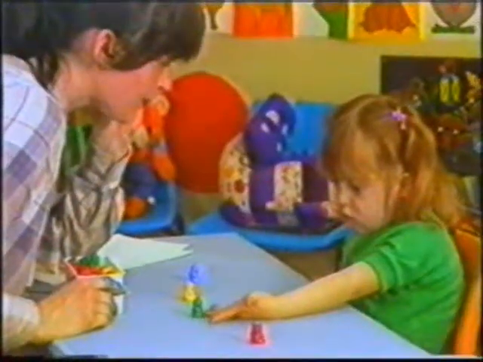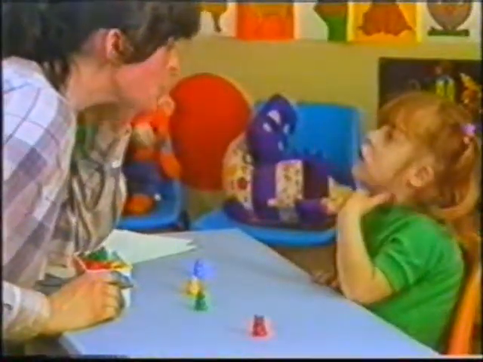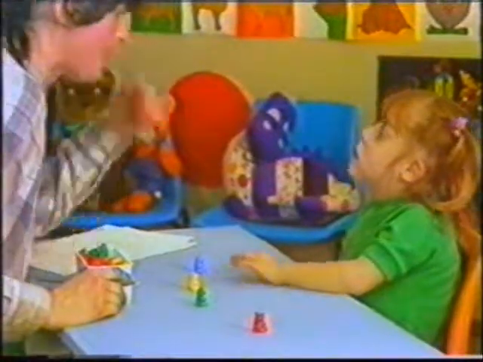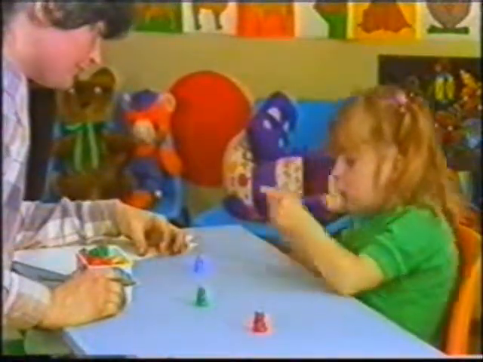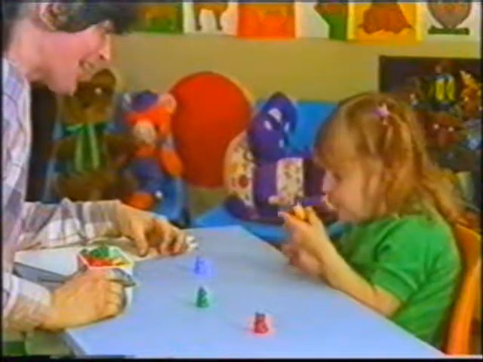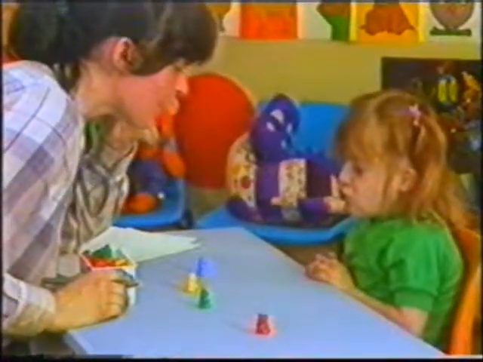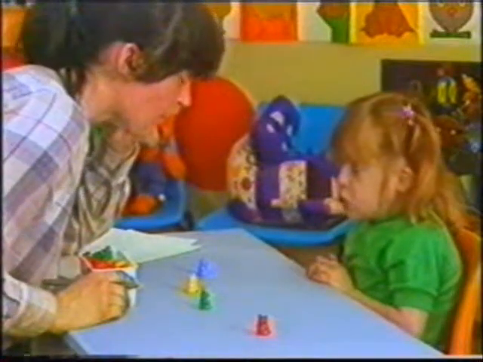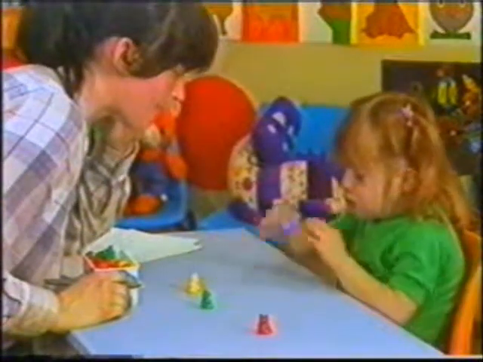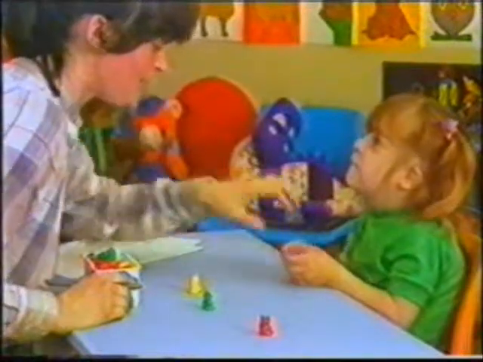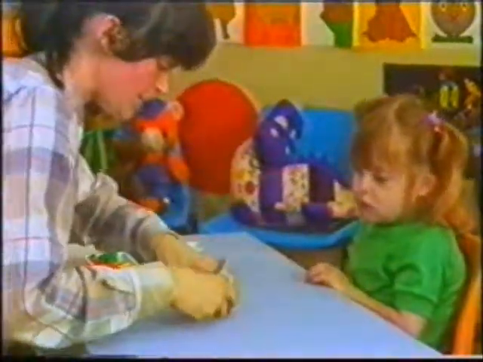Miffy, looking, you kiss the blue bear. Listen. Miffy, point to the green bear. Oh, kiss for the big one. Right, let's put those away.